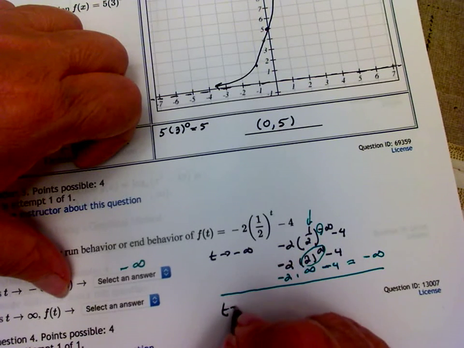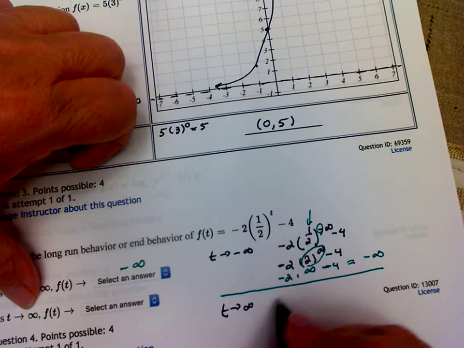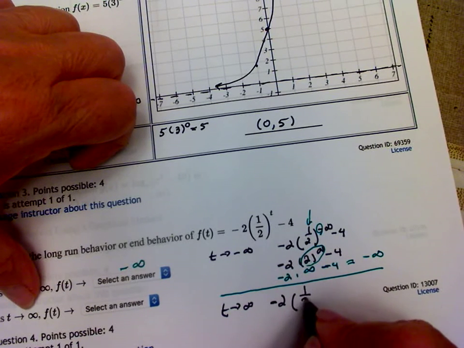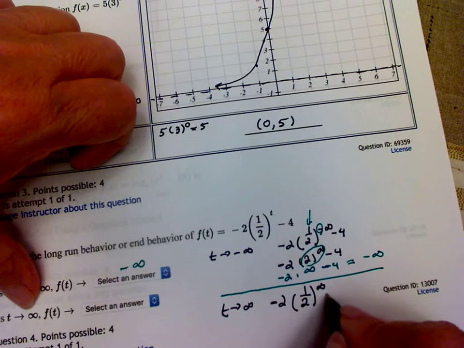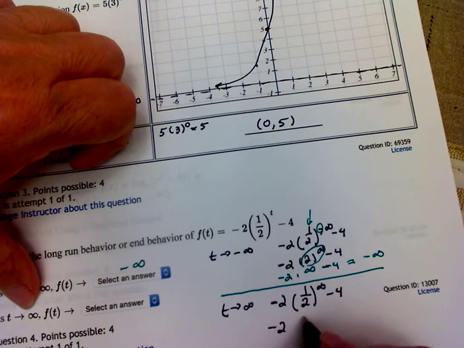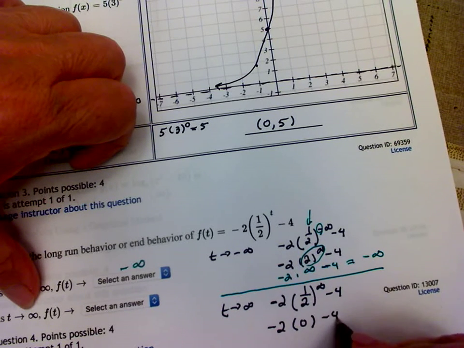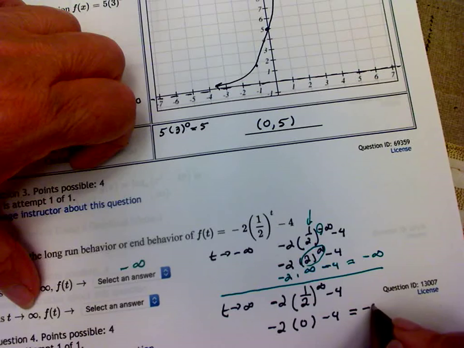And if t goes to infinity, that says I have negative 2 times 1 over 2 to the infinity, minus 4. This is really 1/2 to the infinity, which goes to 0. Minus 4. So this thing's going to negative 4.